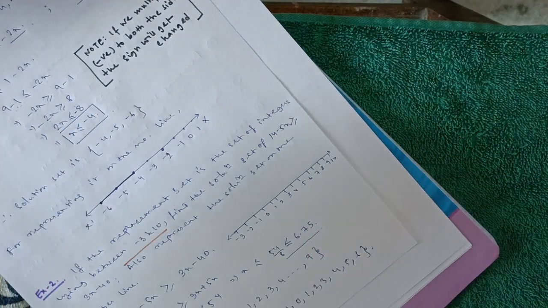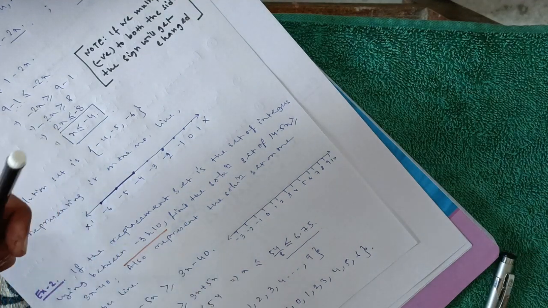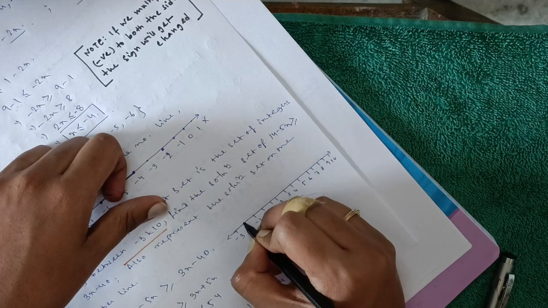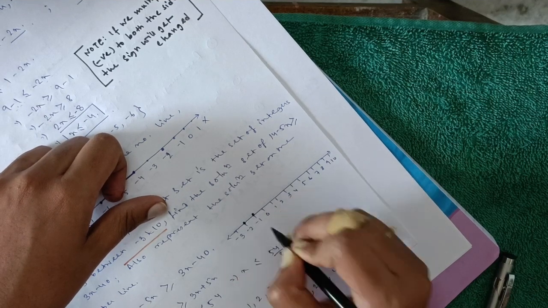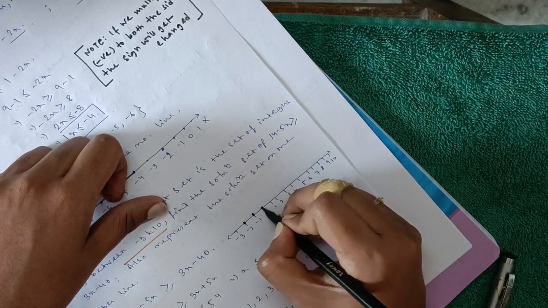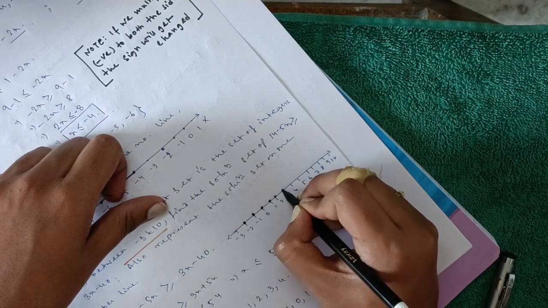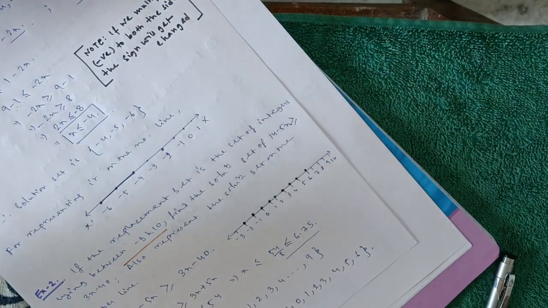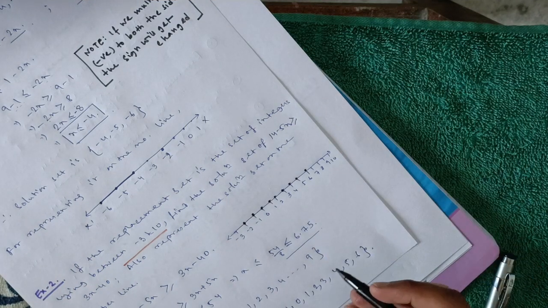Okay, up to 10. So it will have all the numbers. So like -2, -1, this solution set: 1, 2, 3, 4, 5 and 6.